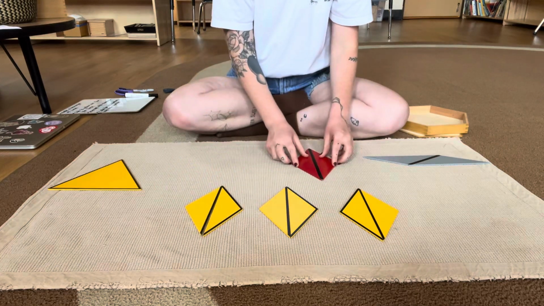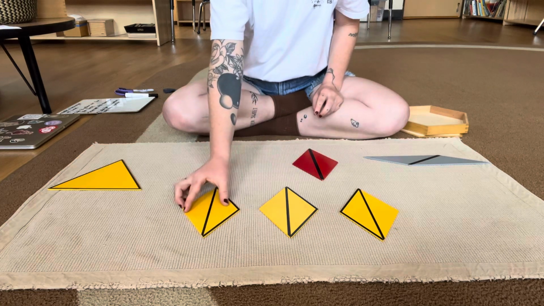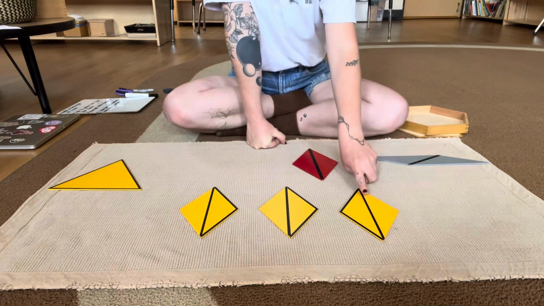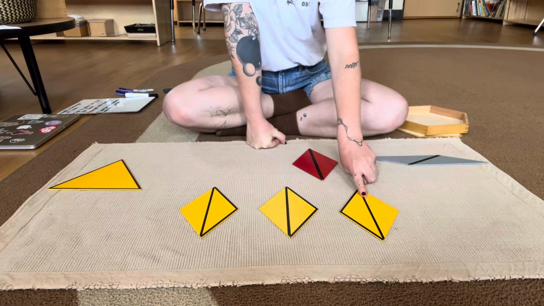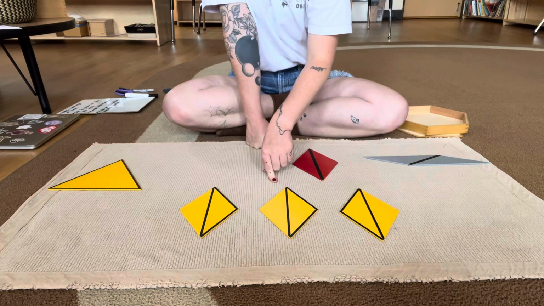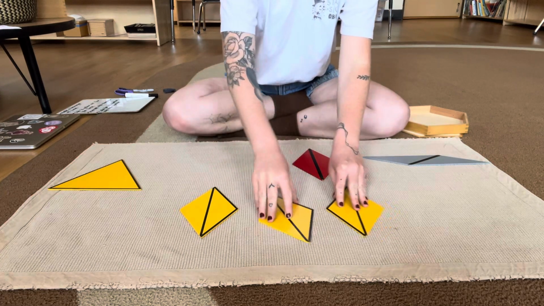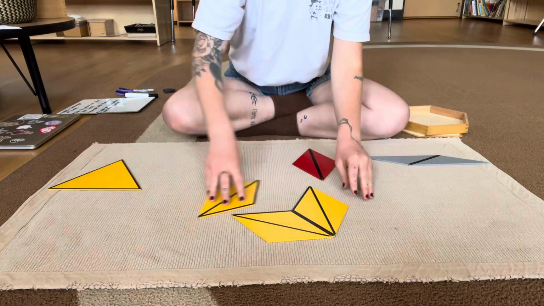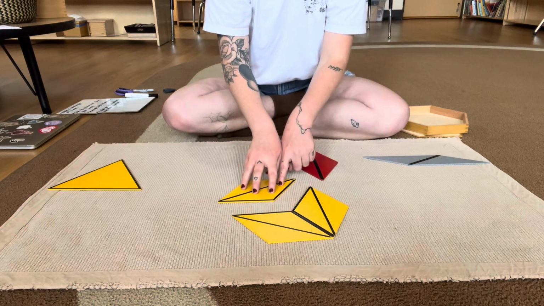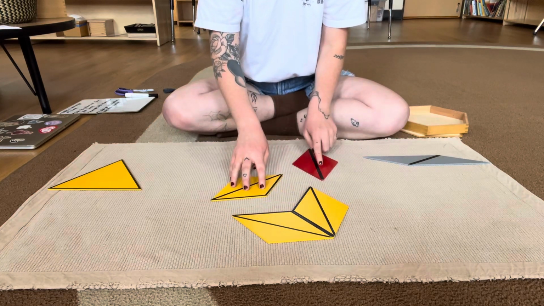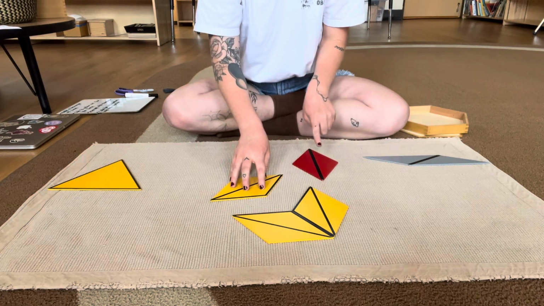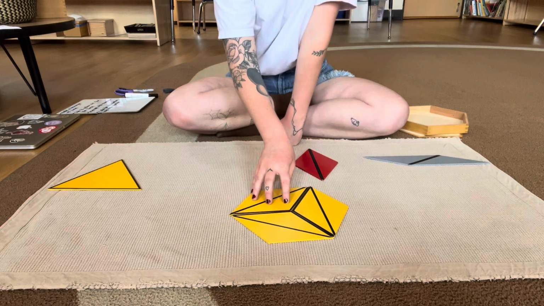Okay, so if the red rhombus is equal to the yellow rhombus, and the yellow rhombus is 1/3 of our hexagon, then we also know that the red rhombus is 1/3 of our hexagon.